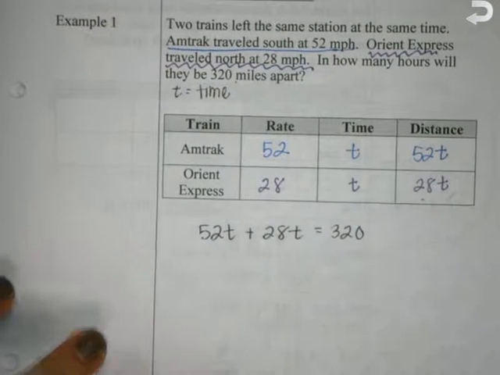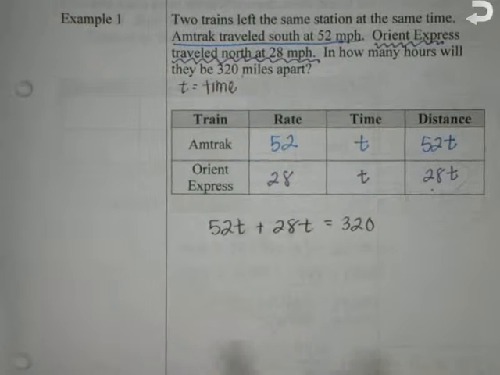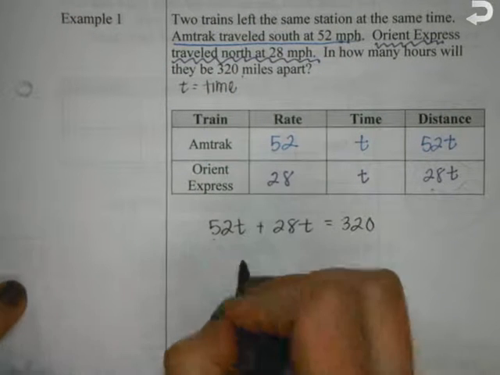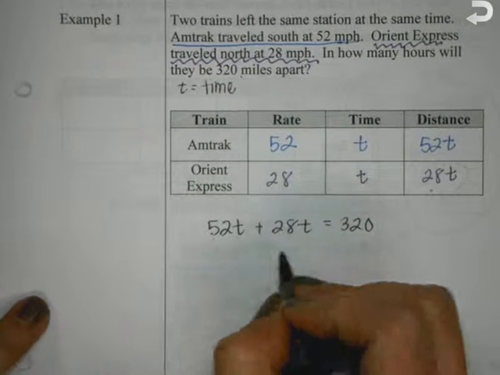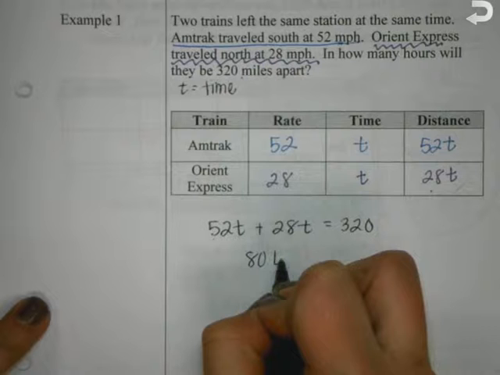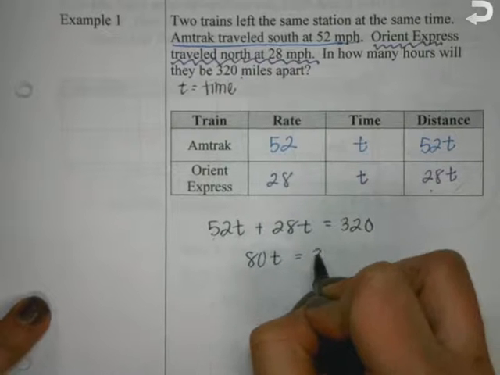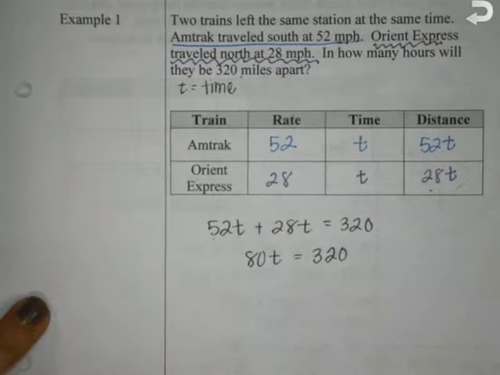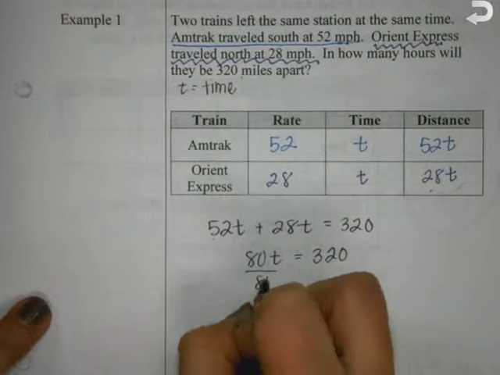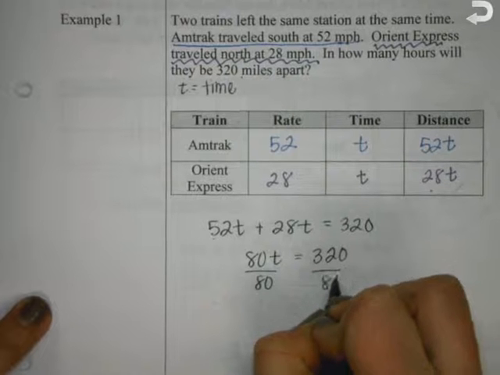Combine like terms. What is that? 52 plus 28? That's 80T equals 320. Divide by 80. It's 4. T equals 4. Oh yeah, 4.